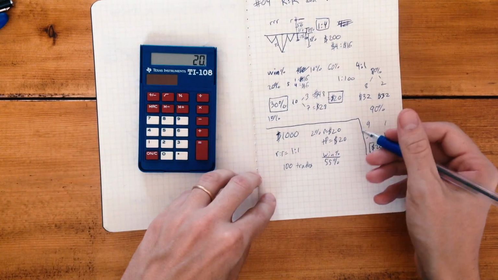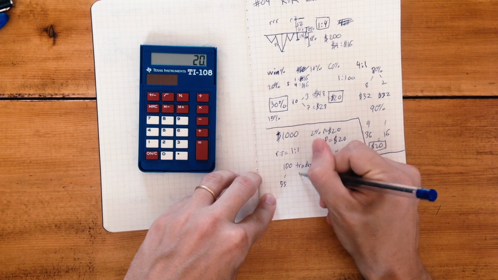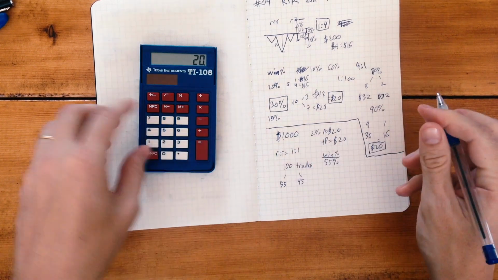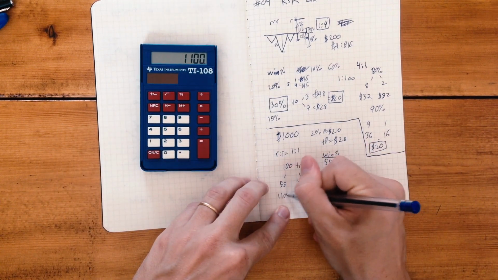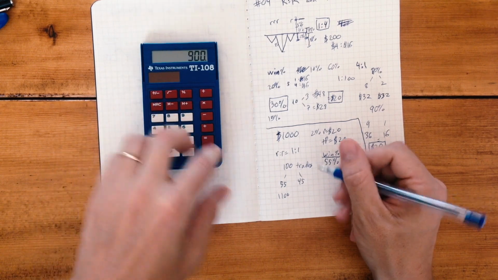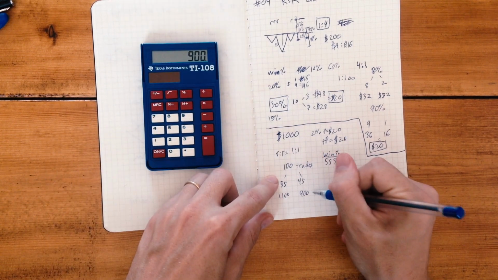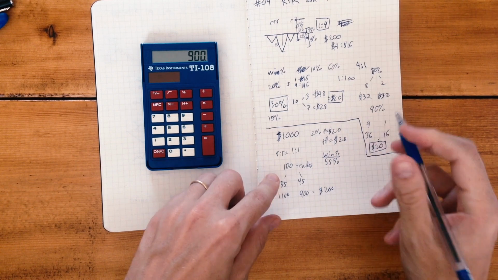So let's do that math. You do 100 trades, you're 55%. That means you win 55, you lose 45. 55 times $20 equals $1,100, and you lose 45 times 20 bucks equals $900. And that means you made a grand total of $200, right? Pretty straightforward.